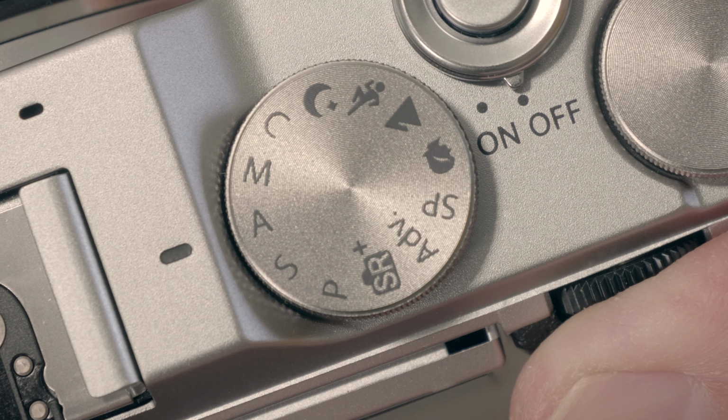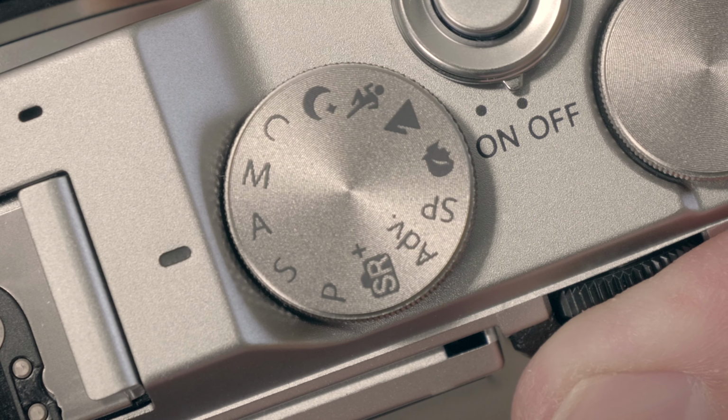This is where you can create those blurry backgrounds behind people's heads and you can get everything in focus, and that's where you can control your depth of field. And finally M, which is manual, which we won't be touching.